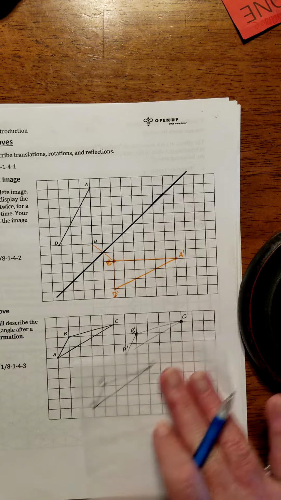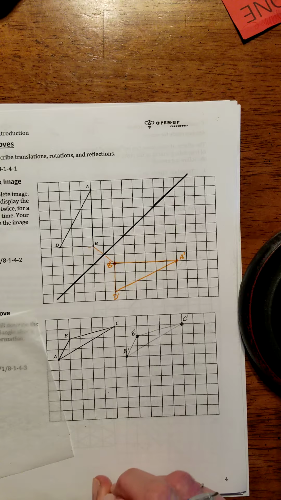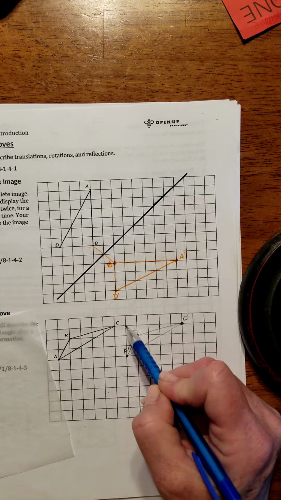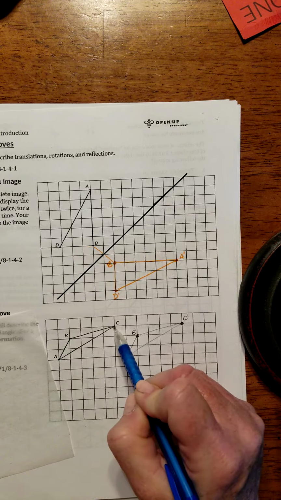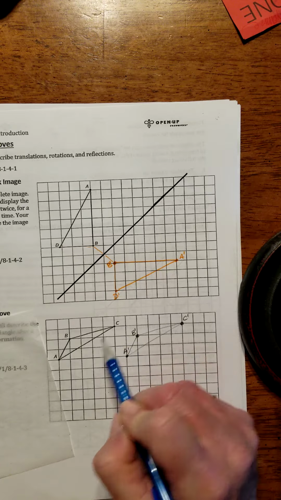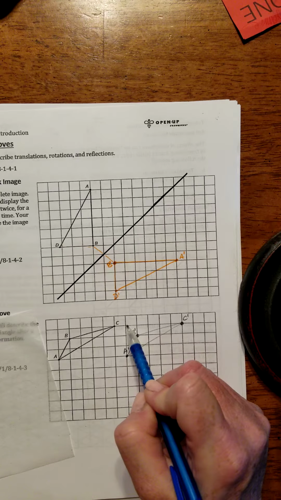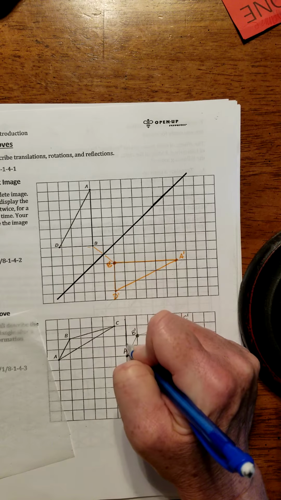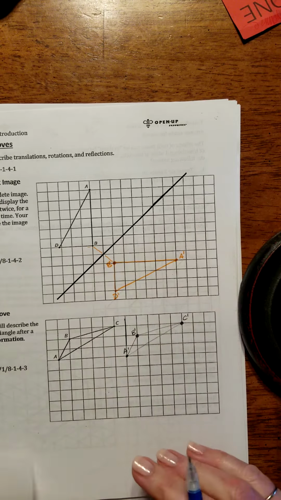The second one asks you, the line of reflection is 1 unit to the right of point C. So if this is our line of reflection, 1 unit to the right of point C, we're going to reflect ABC over this line of reflection. So I'm going to draw this line of reflection here.